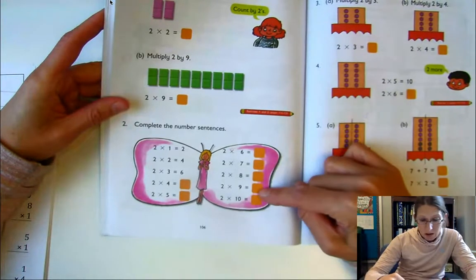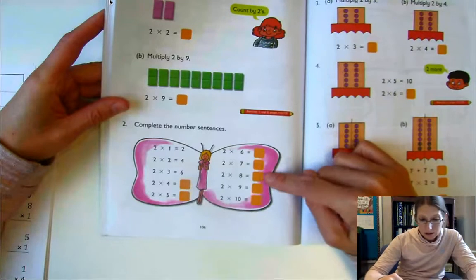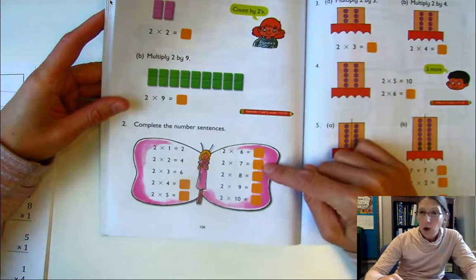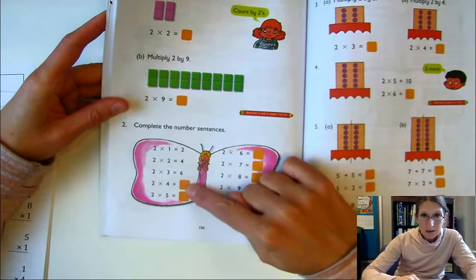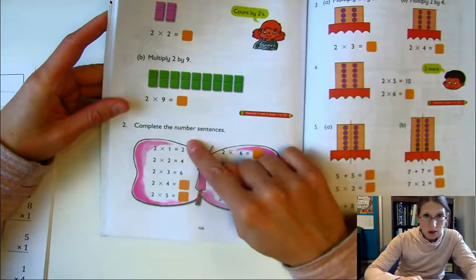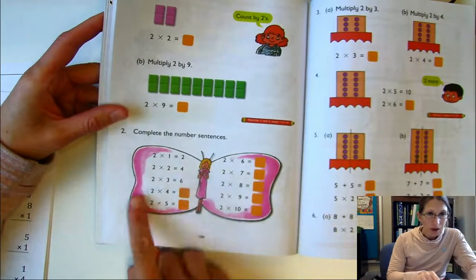What about backwards? 20, 18, 16, 14, 12, 10, 8, 6, 4, 2. Nice job. So when we have them in order like this, we can skip count by 2s.